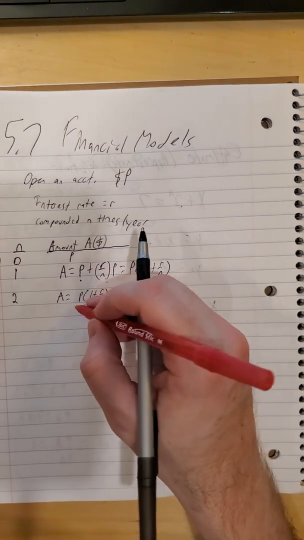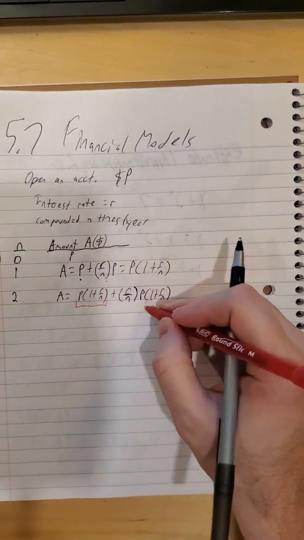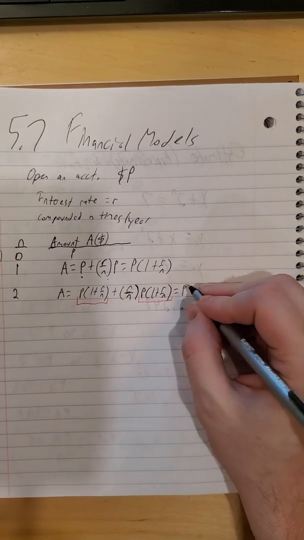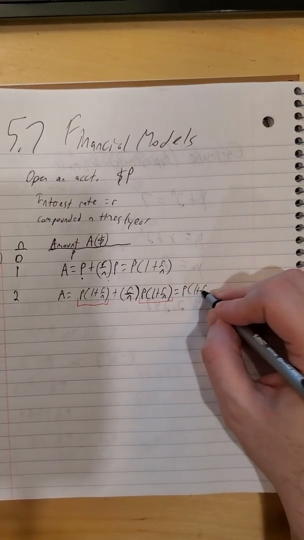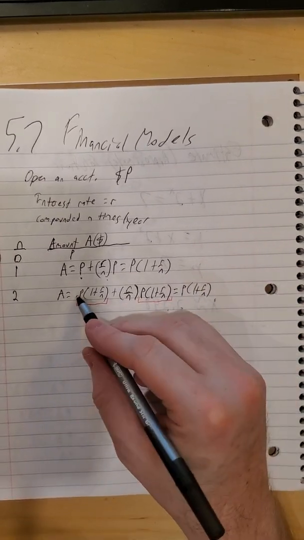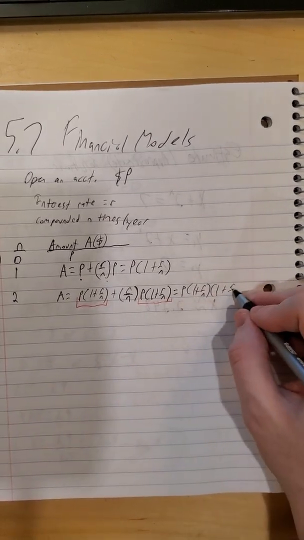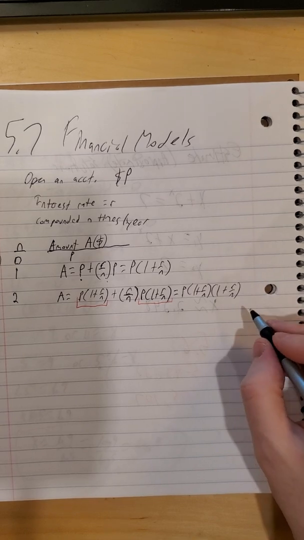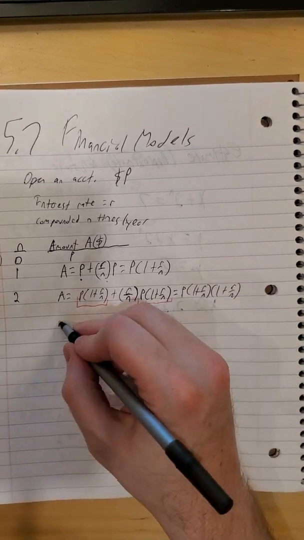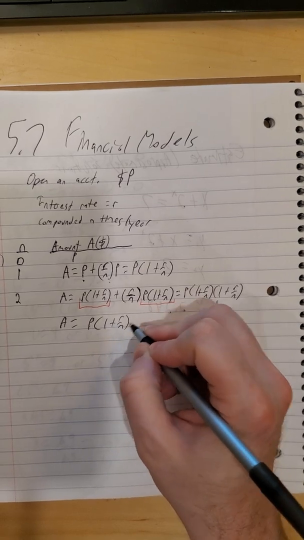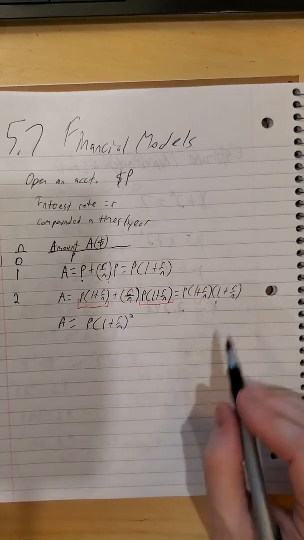Again, there's a little bit of factoring we can do. Each one of these has a P times 1 plus R over n. I'll factor that. That would leave a 1 here and a plus R over n in the second spot. So then our new account balance is P times 1 plus R over n squared. We have that same factor twice.